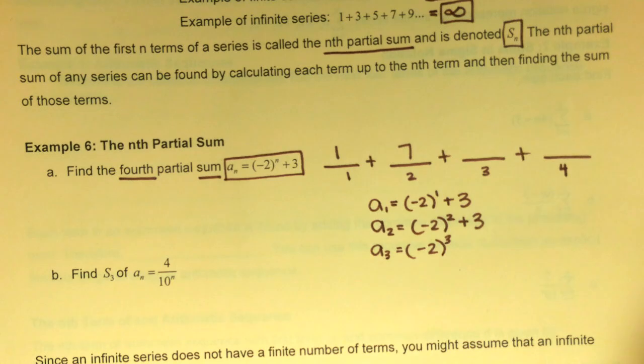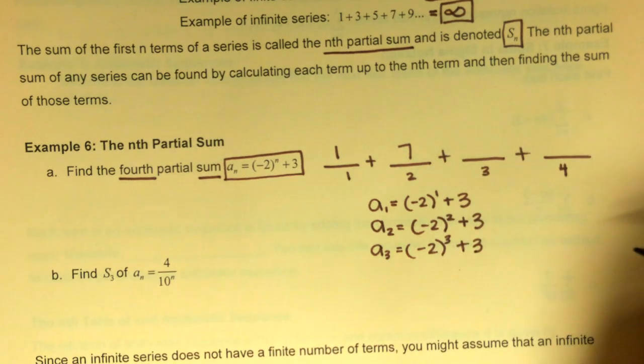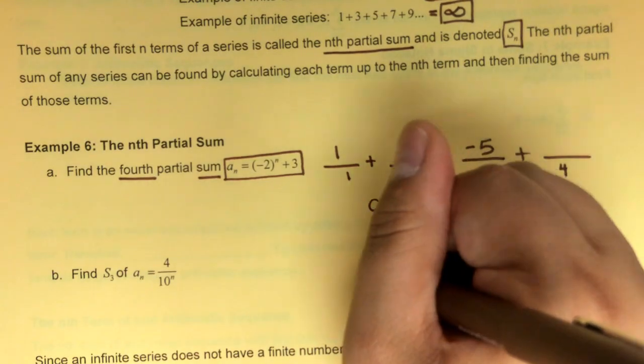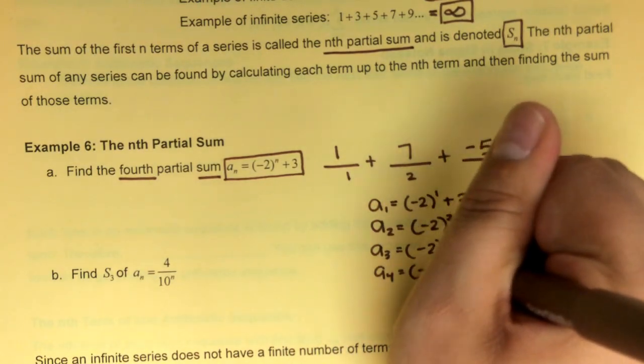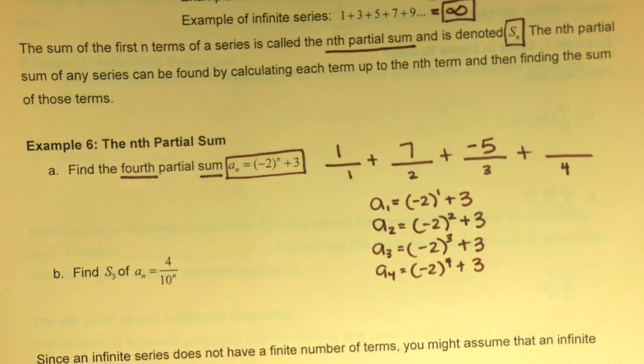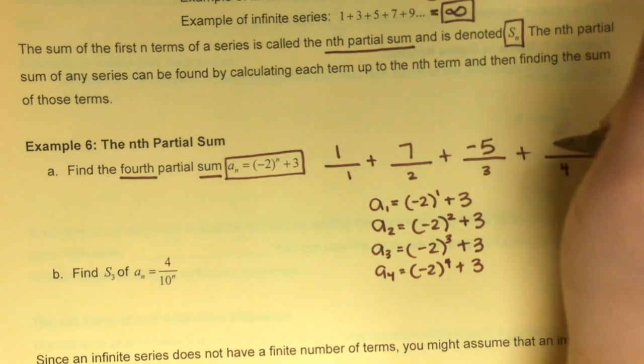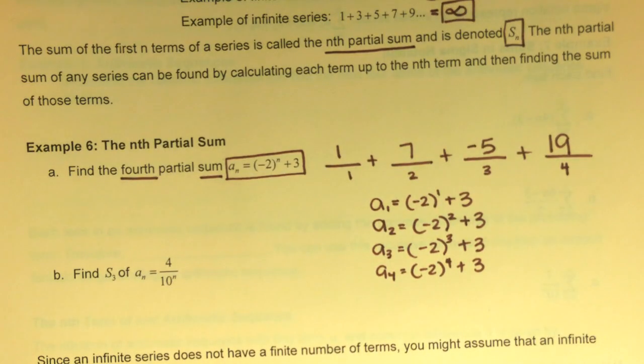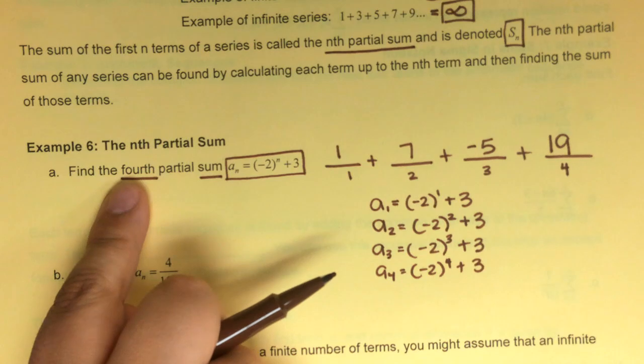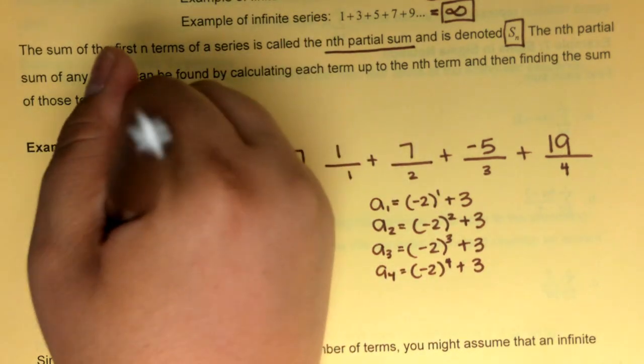Negative 2 to the 3rd plus 3. What's that? Negative. And negative 2 to the 4th plus 3. If you give me this, you only get half credit. Why? You actually have to give me a sum. So I want the 4th partial sum. We write that S of 4.